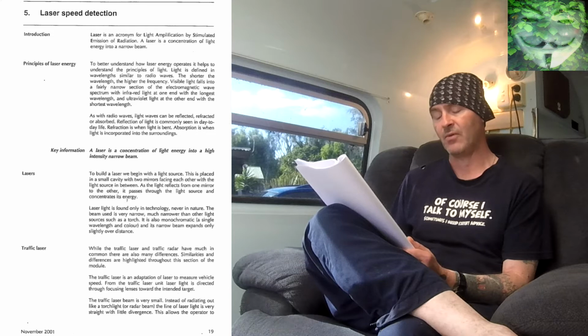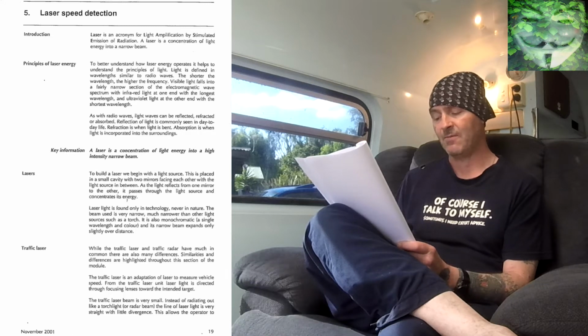Traffic laser. While traffic laser and radar have much in common, there are also many differences. Similarities and differences are highlighted throughout this section of the module. The traffic laser is an adaptation of the laser to measure vehicle speed. From the traffic laser unit, light is directed through focusing lenses towards the intended target. The traffic laser beam is very small. Instead of radiating out like a torchlight or radar beam, the line of the laser is very straight with little divergence.